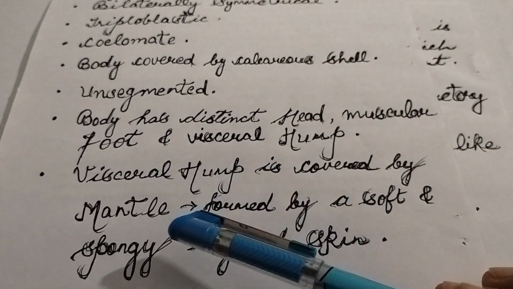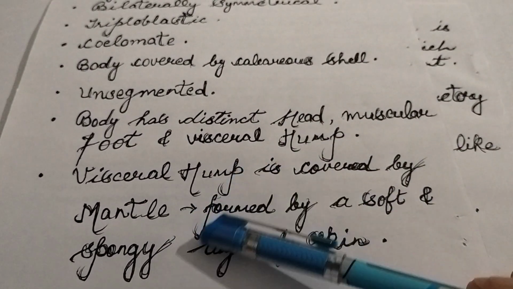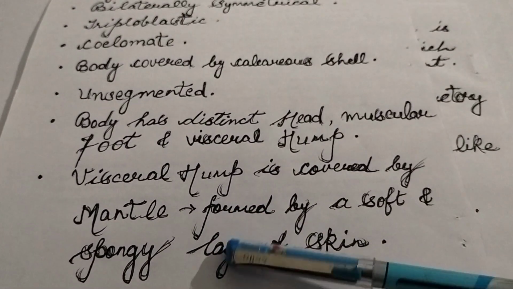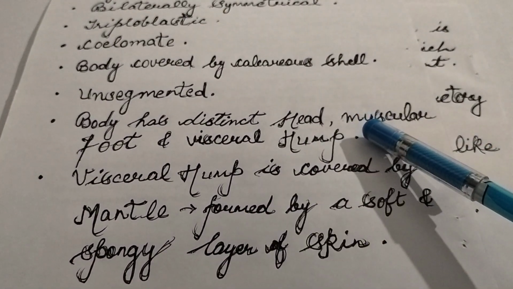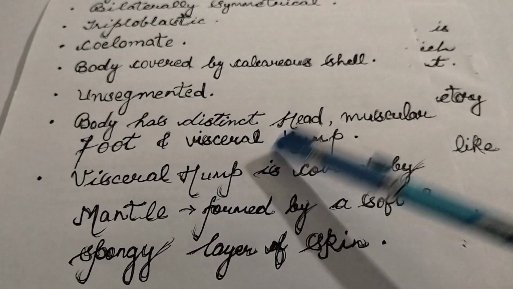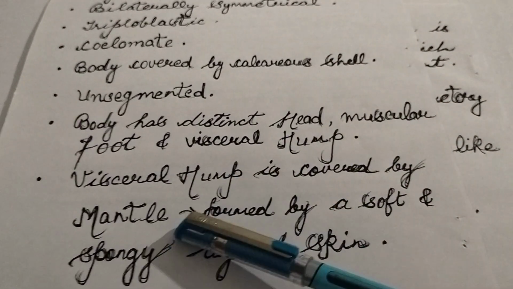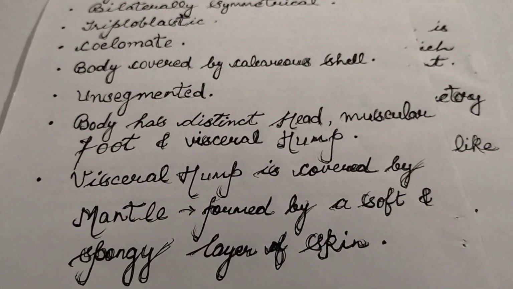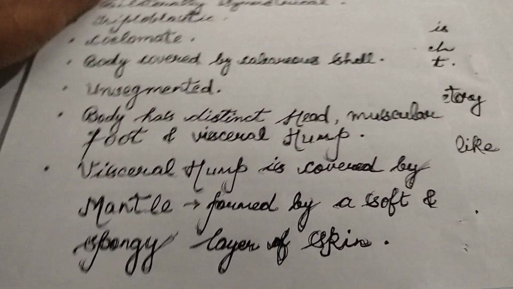So, important terminologies are coming again here. You have to learn them. I am repeating again and again. The body is divided into distinct head, muscular foot, and visceral hump. The visceral hump is covered by a mantle. And what is mantle? Mantle is formed by a soft and spongy layer of skin.